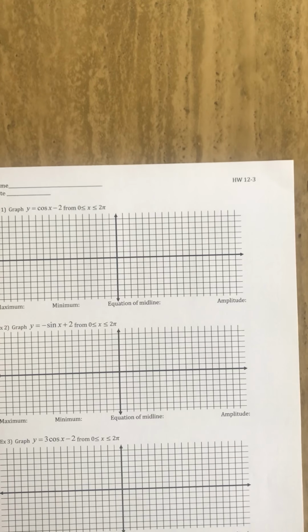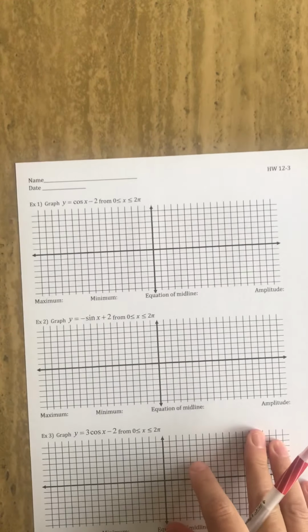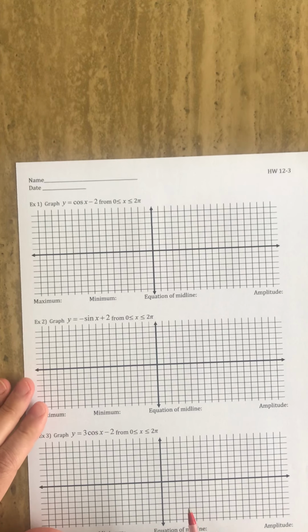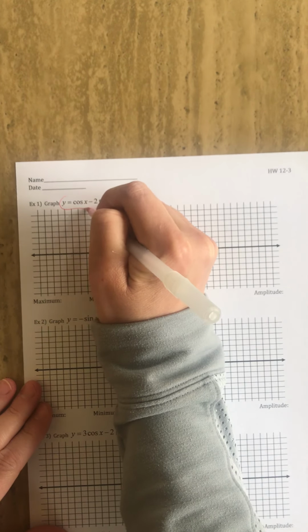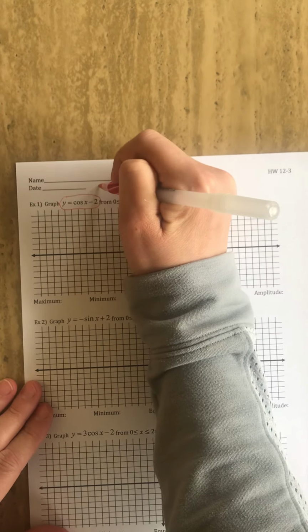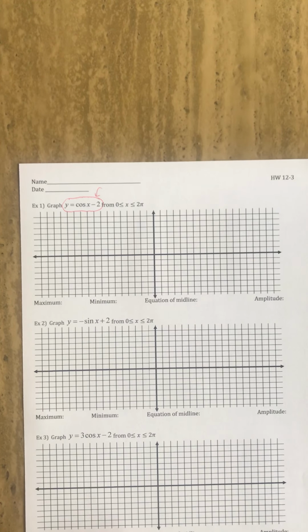But today we're going to start on homework 12-3. We're going to be focusing in on the shifts up and down, the vertical shifts. We're going to be graphing cosine x minus 2, and this right here, this -2, means that we're going to shift every single point 2 units down.